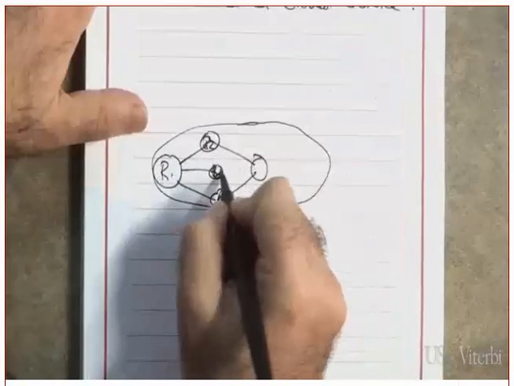This is used by this one, not by this one. The distance vector and the link state are used here. We are now talking about the problem.